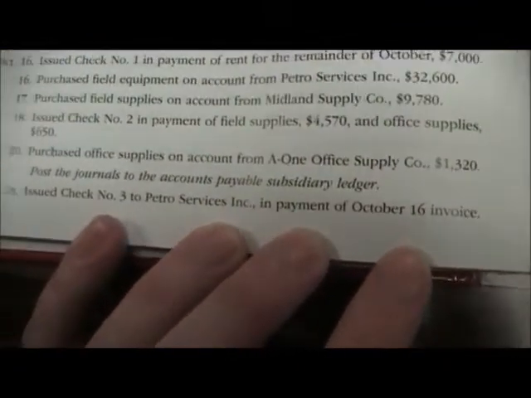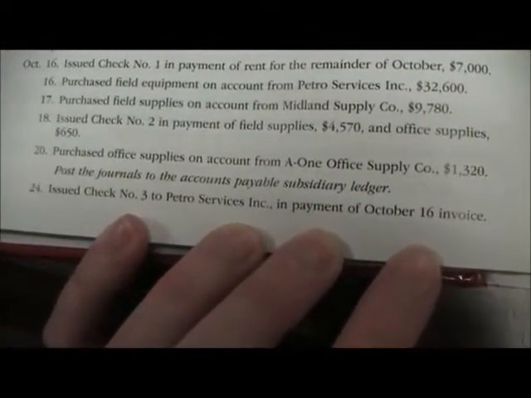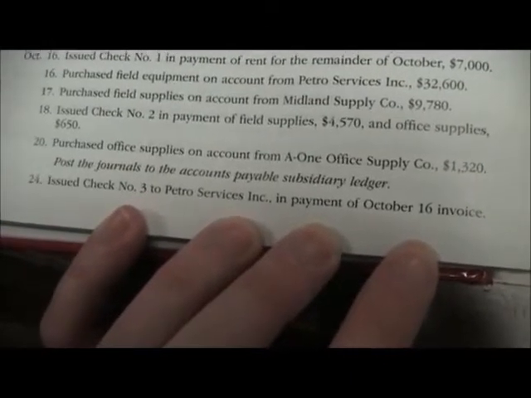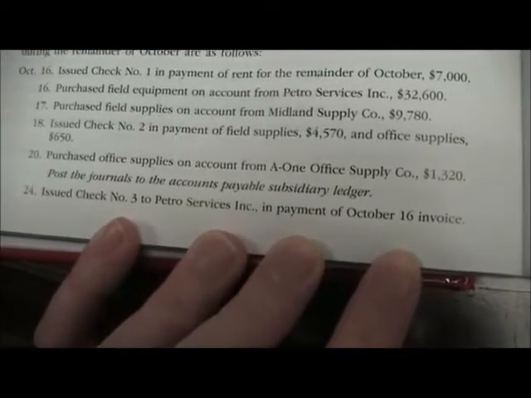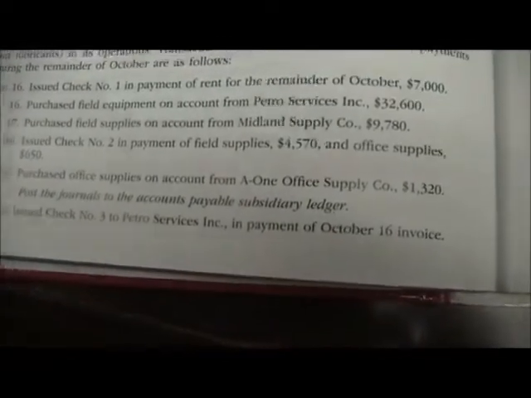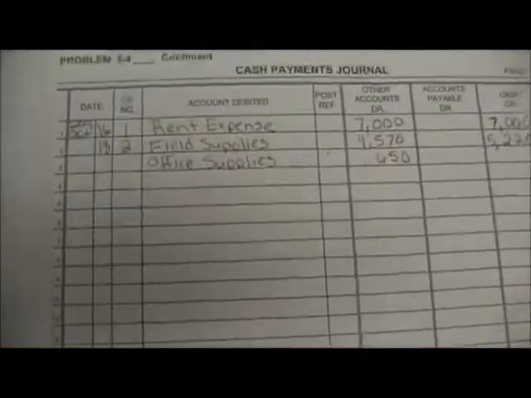The bottom of page 248, there is one last transaction there. Issued check number 3 to Petro Services, Inc. in payment of the October 16th invoice. So we're going to go to our cash payments journal.